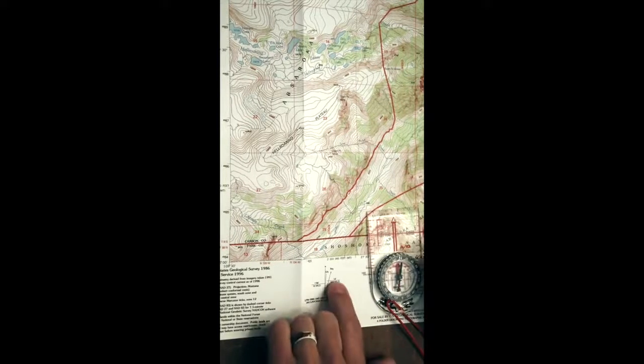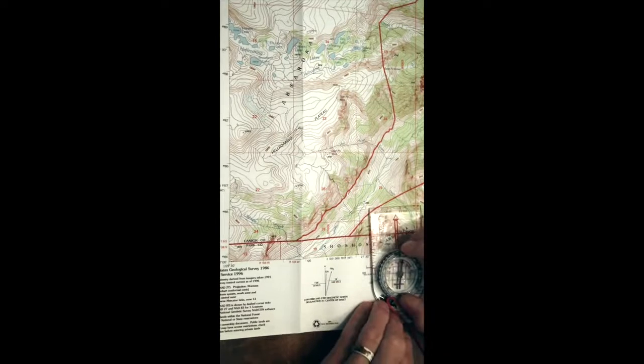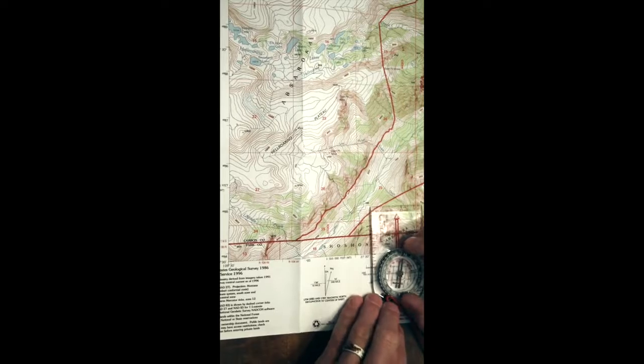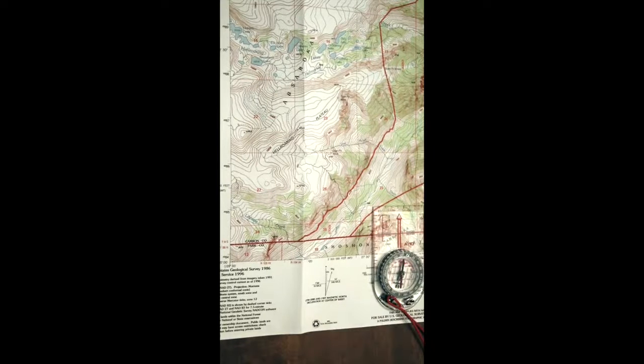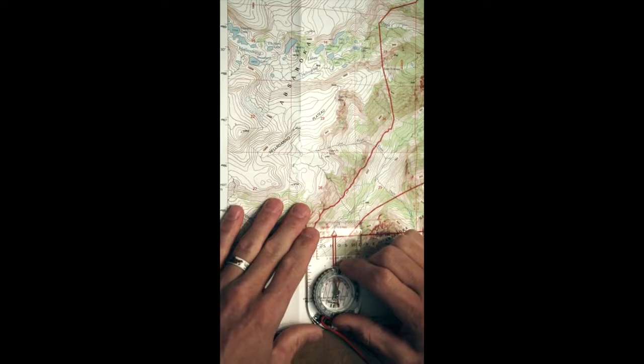You can know that it's 14 east, so I need to subtract, because magnetic north is going to point this direction. So I can subtract 14 degrees that way. And the more you're familiar with it, the easier it is just to remember that.